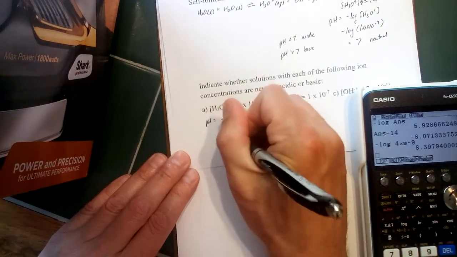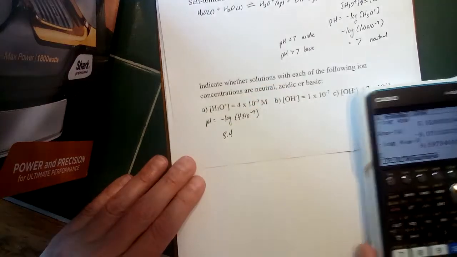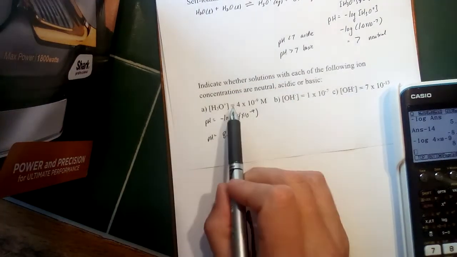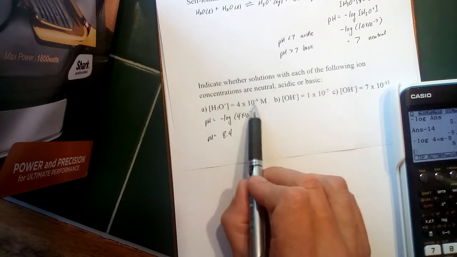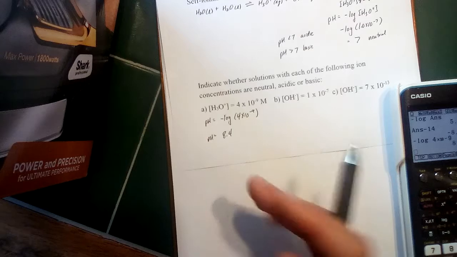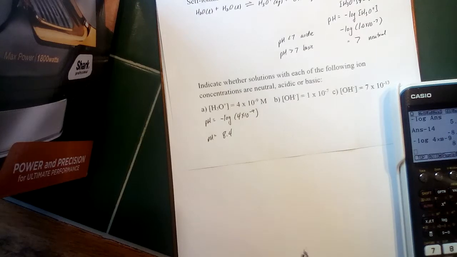So let's round that to 8.4. So that's the pH of this solution, 8.4. So this pH is a little bit basic. If the concentration of hydronium dips below 10 to the minus 7th, that means the concentration of hydroxide ions goes above 10 to the minus 7th, and that would be a solution with a little more base than acid.